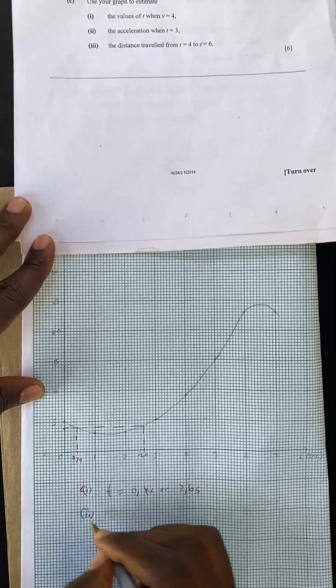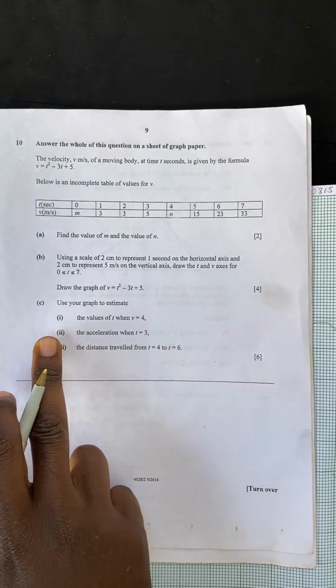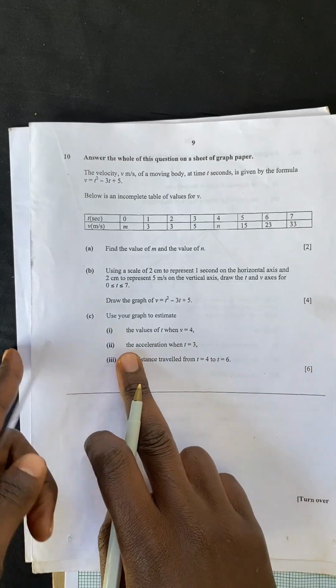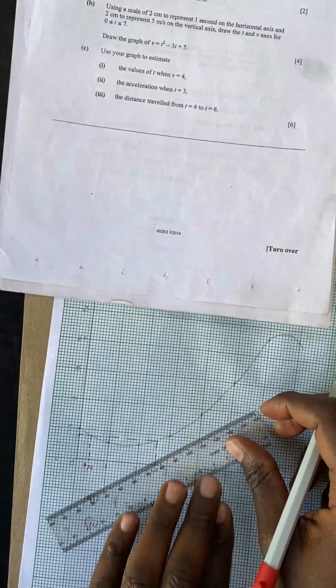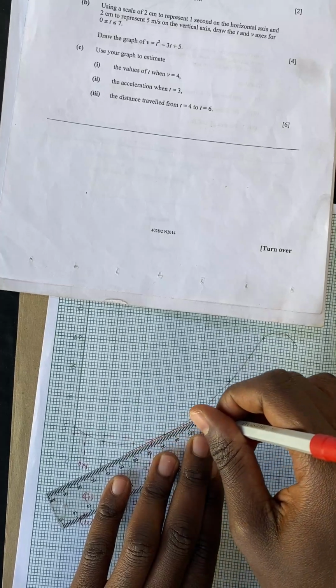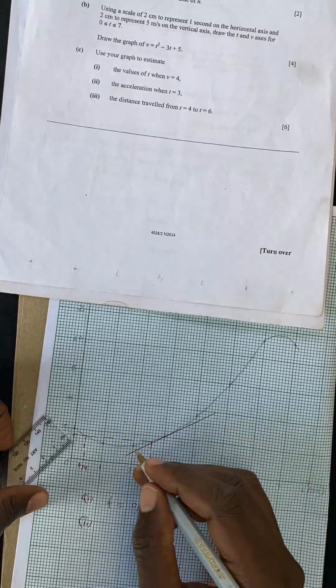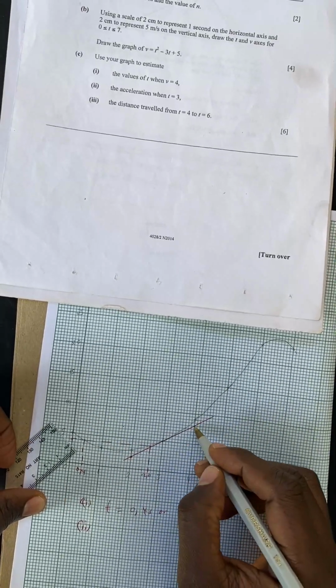And then item 2, it reads use a graph to estimate the acceleration when t is equal to 3. So here what you just need is to draw a tangent to the curve where t is equal to 3. So I draw a tangent, this is our tangent, and just pick 2 points on either side here.